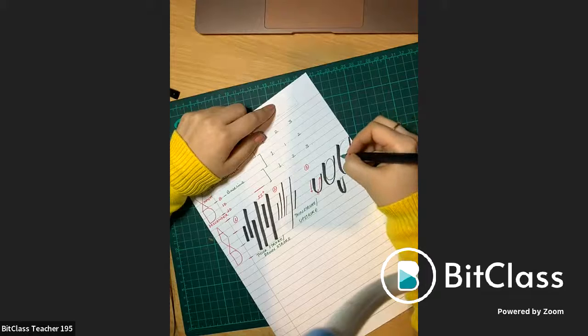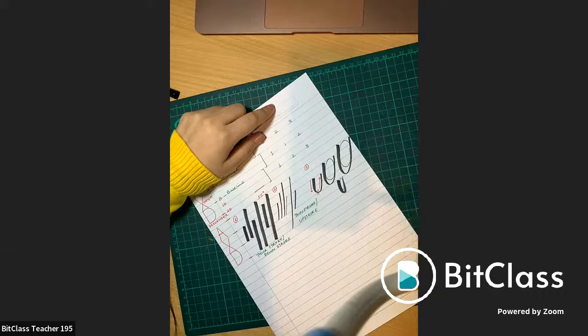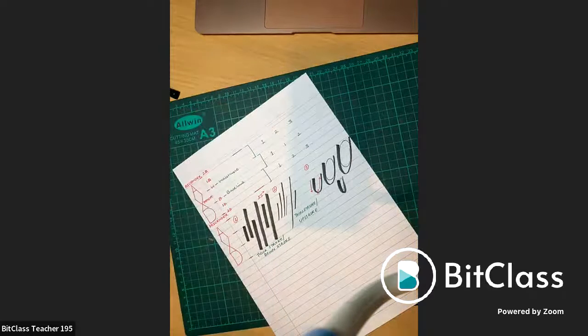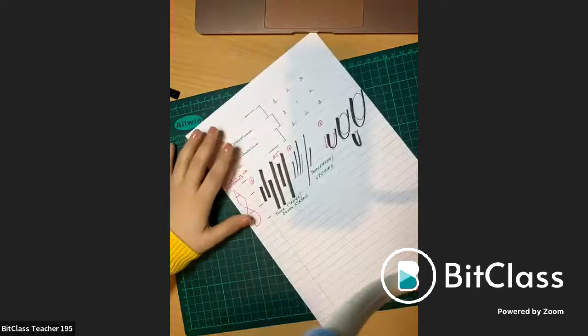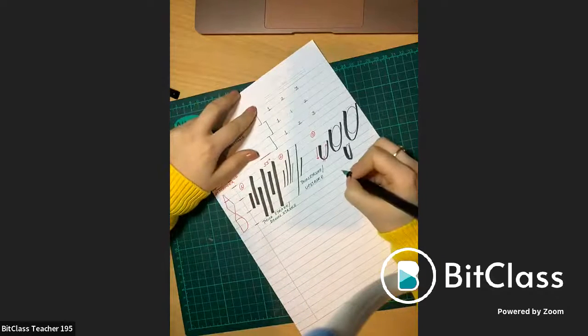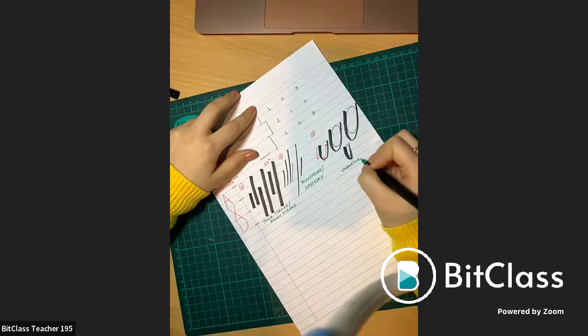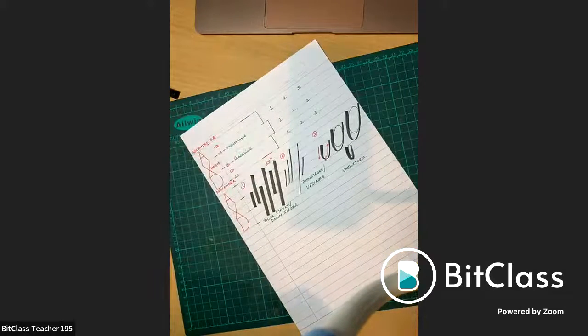So this is your third stroke, which is called an undertone.